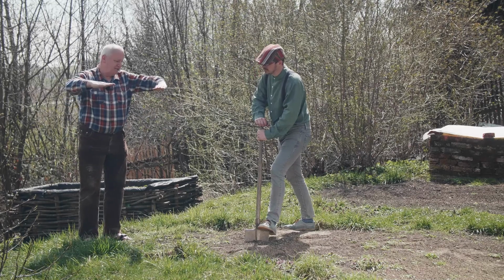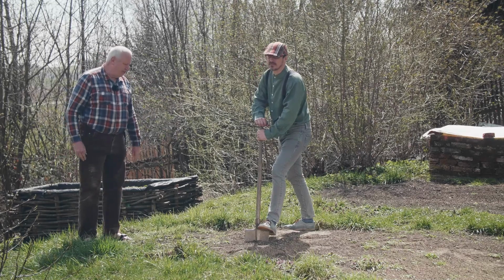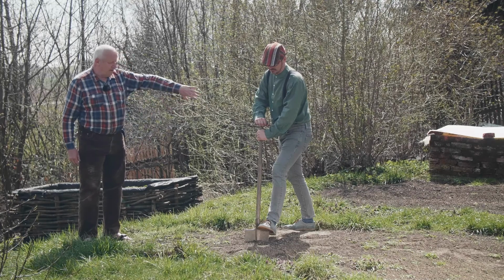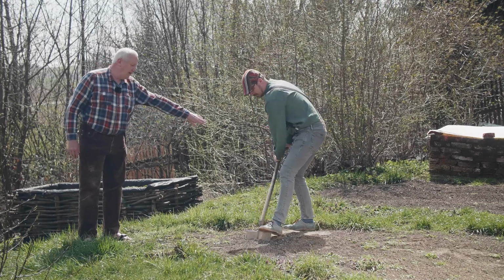Now Martin hooks on the long lever, so he puts quite a lot of force on the ground. He lifts it and turns it. It turns easily in his hands.